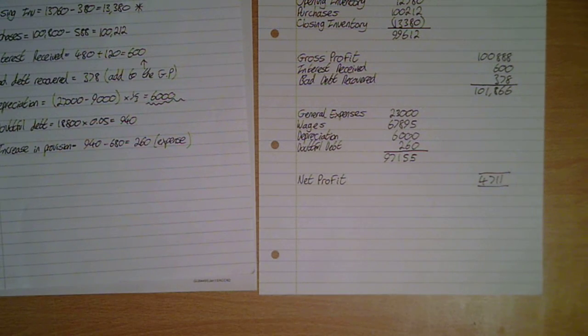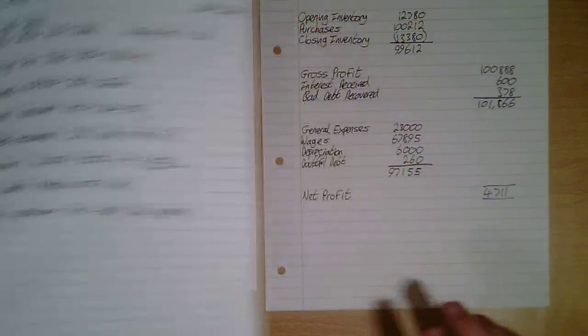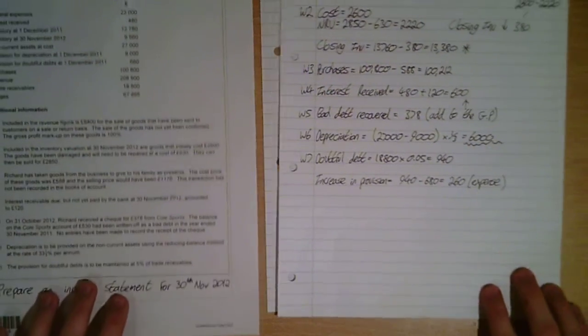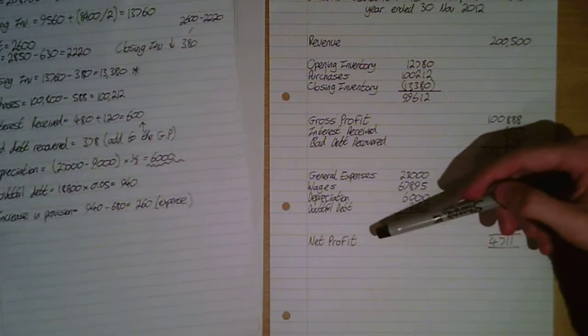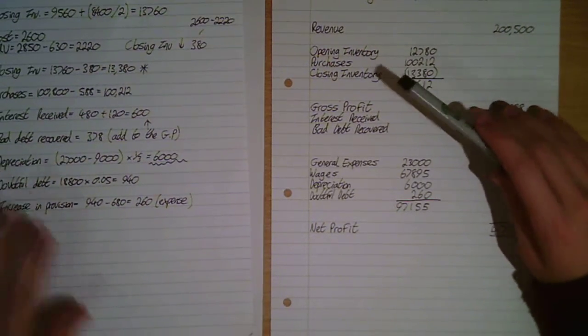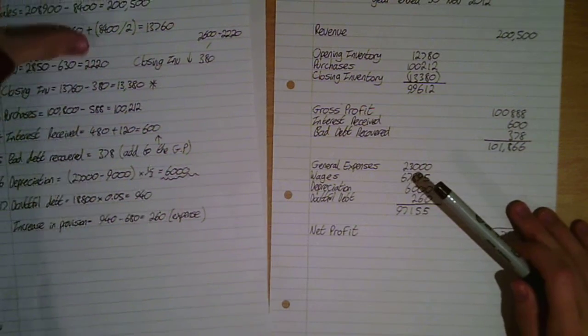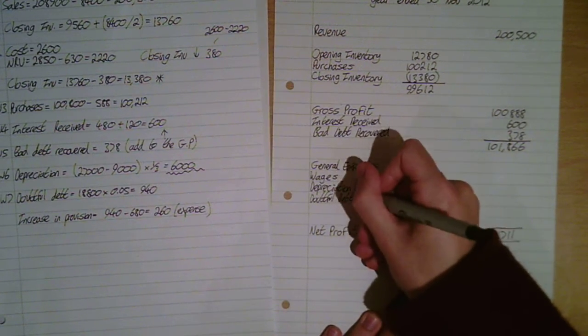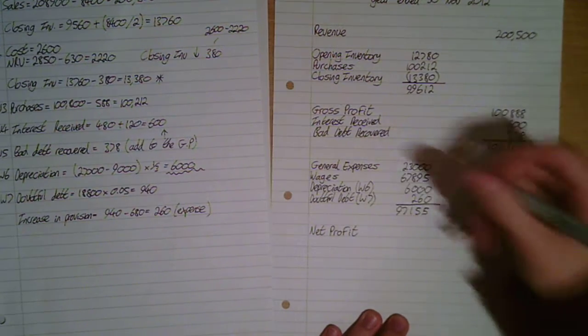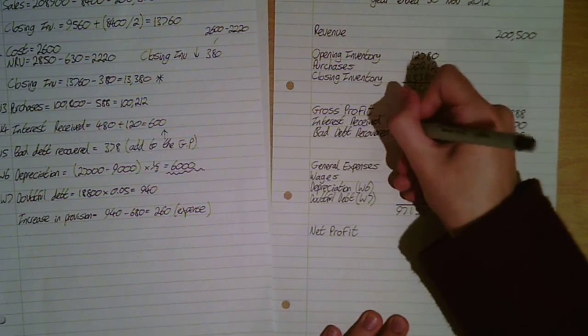So that's it, really. As I said earlier, just break down the question very simplistically into the additional information, list them here, and then go into your income statement. If you want to give yourself any more peace of mind, sometimes what you can do is just put in your little income statement references to how you've calculated them.